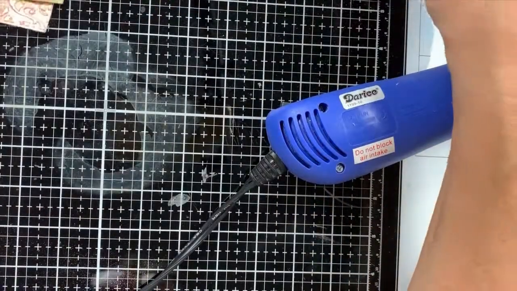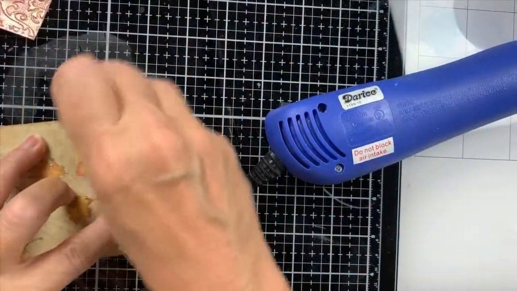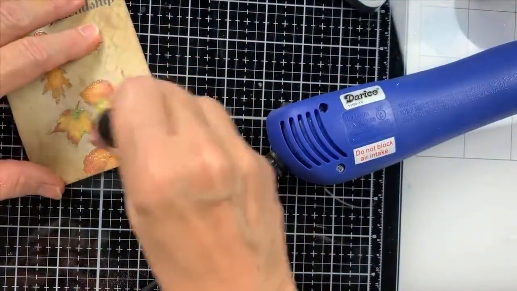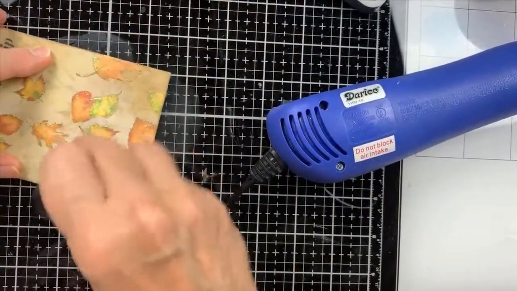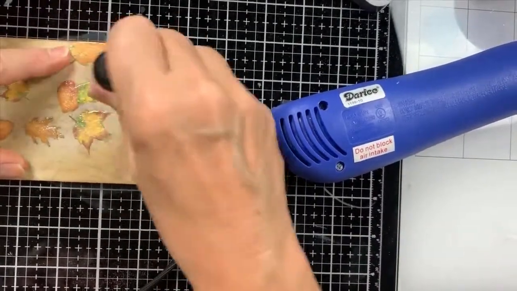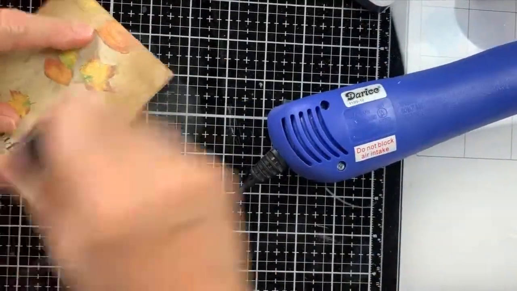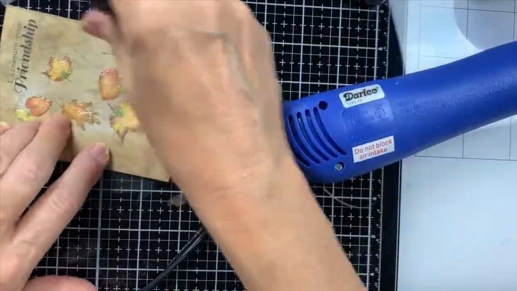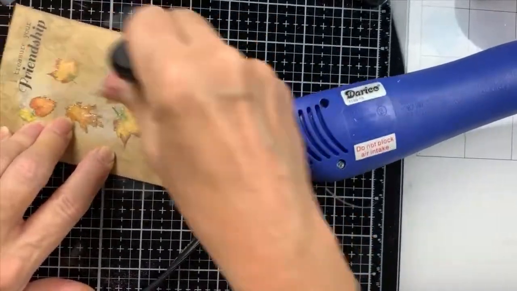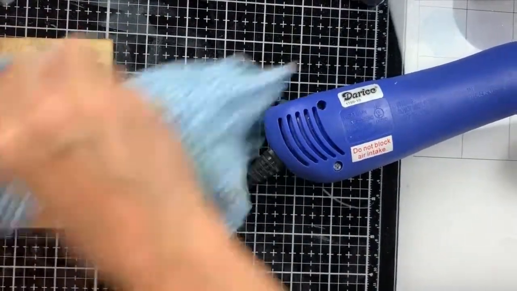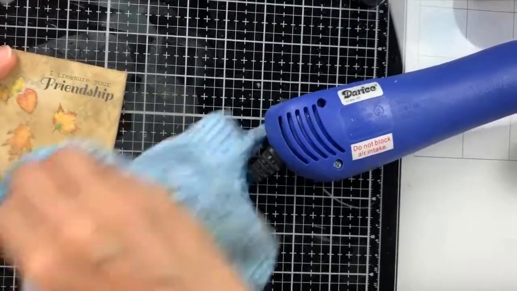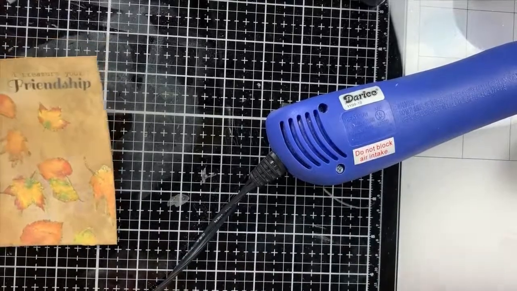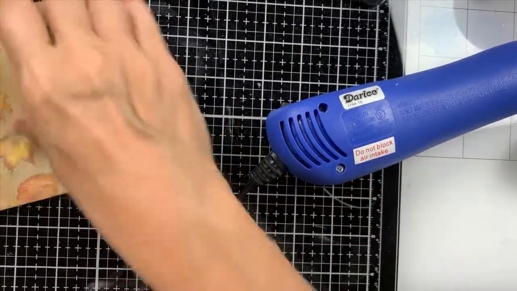I want to add a little bit more of the Distress Oxide Frayed Burlap. And when you add it over this embossing, the leaves will resist the color. So we're going to do this all around the edge with the frayed burlap. And I'm not going to go near my sentiment. Just around the leaves. You don't even need it to be wet. You're just going to buff away the color from the leaves that are covered in the embossing powder. And there we go. So then we're going to layer that here.